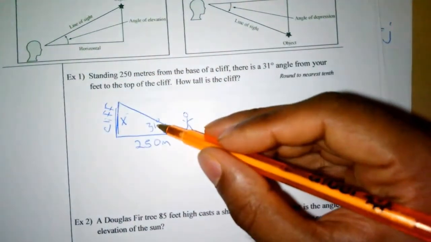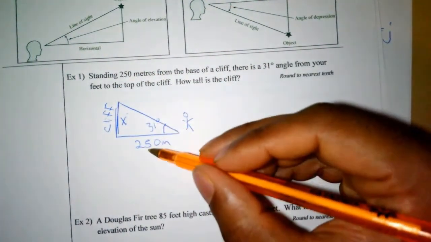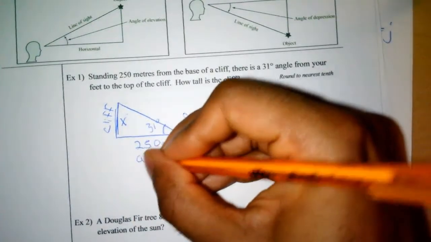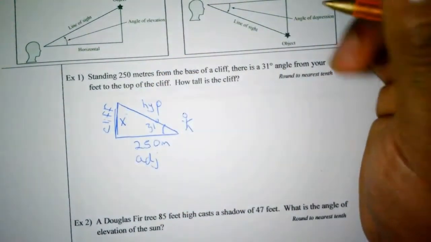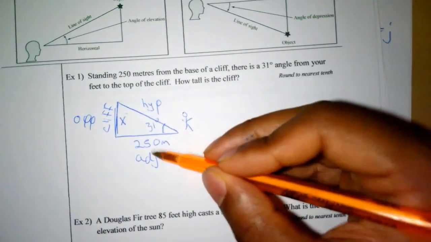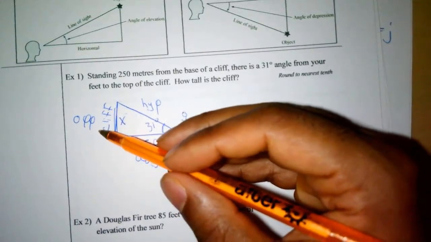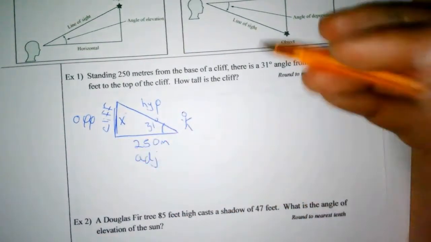There we go. So we have an angle, we have a side. If this is the reference angle, you know that this is going to be the adjacent. This is the hypotenuse, which we don't really care about in this question, but I'll label it. And this is the opposite. We're going to use the adjacent because we have that information, and the opposite because that's what we're looking for. So what trig function do we use for adjacent and opposite? We're going to use tan.